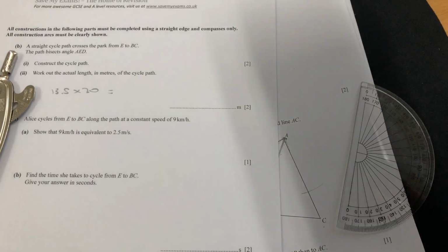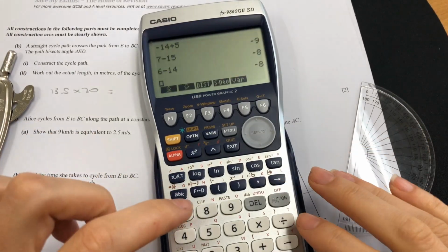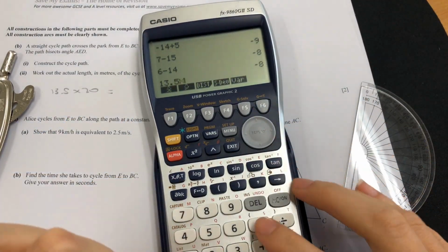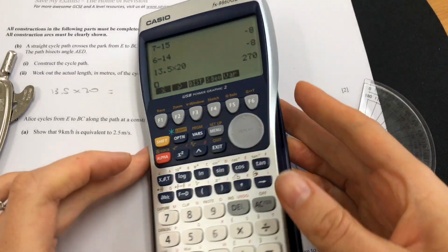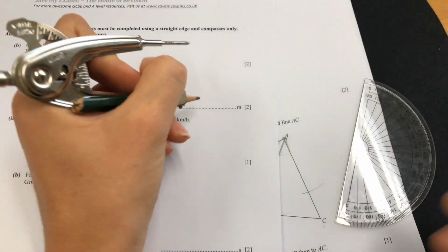There it is. Right, 13.5 times 20 equals 270 metres. Okay, 270 metres.